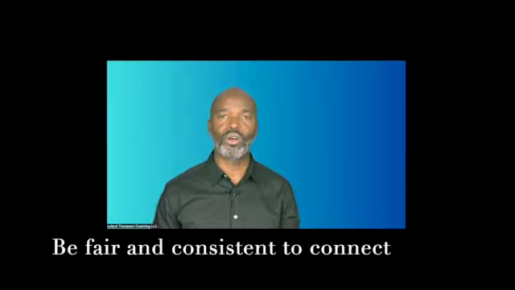Yes, you want to be fair and you want to be consistent, but you also want to ensure that you're connecting with that person that you're leading. And the only way to do that is to get to know that person and to get to know you as a leader. And that's constant growth. That's constant evolution. That's why leadership is a lifetime journey.